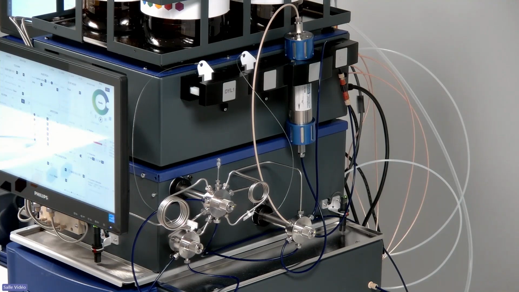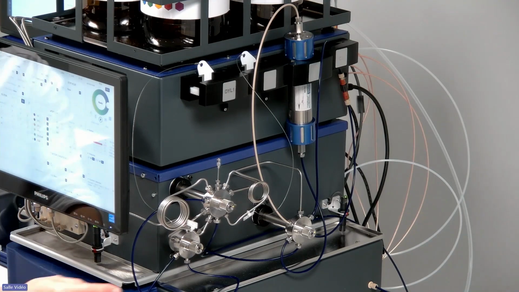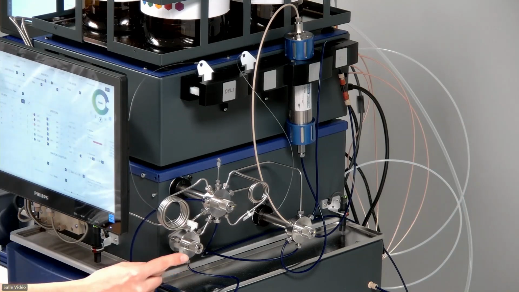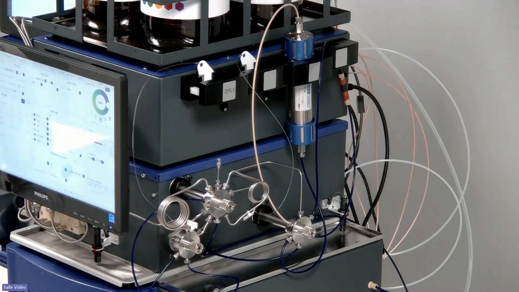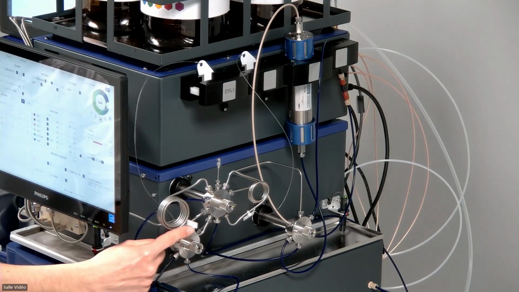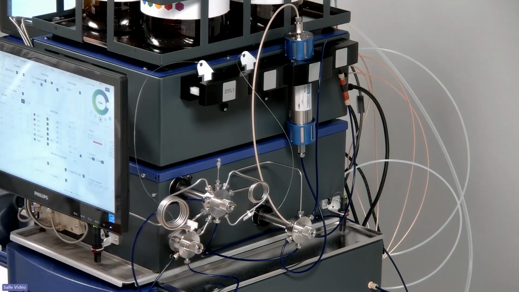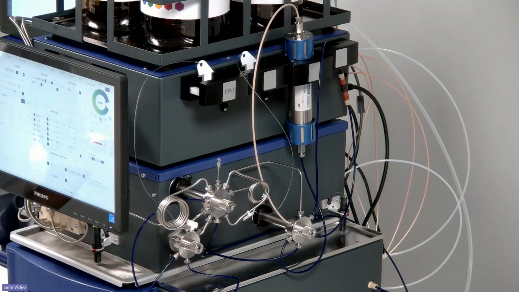The selection and the injection on the column are managed by a couple of valves. The first one, just here, is the repartition valve to choose between column 1 and column 2 or 3. The second valve, here, is the injection valve that can manage a dual injection.